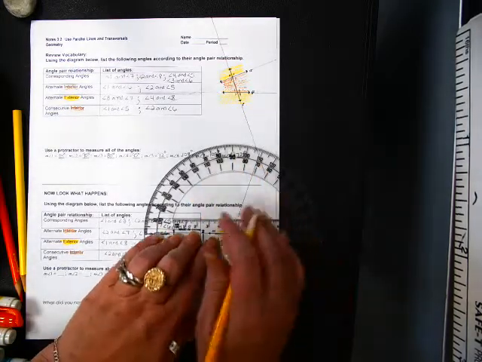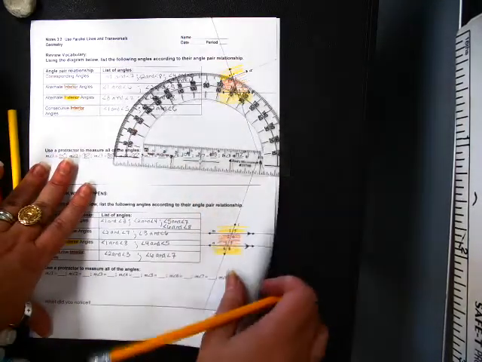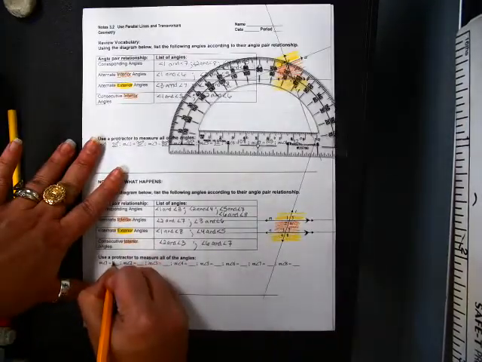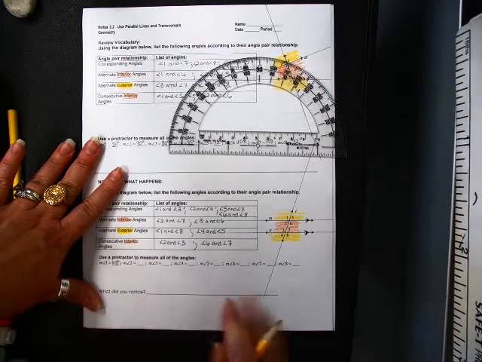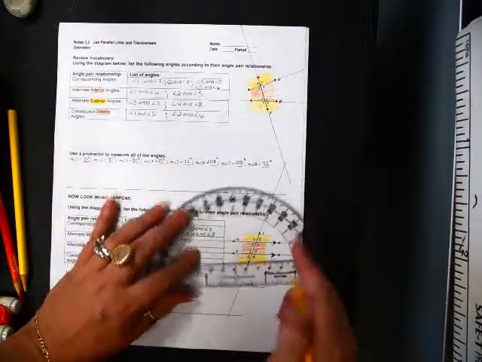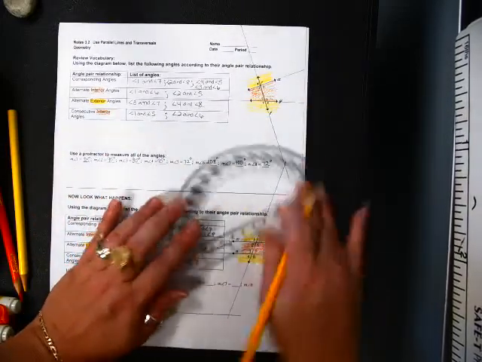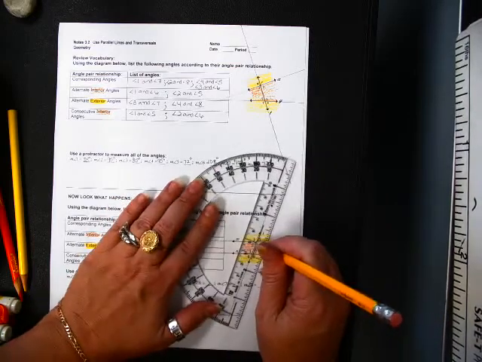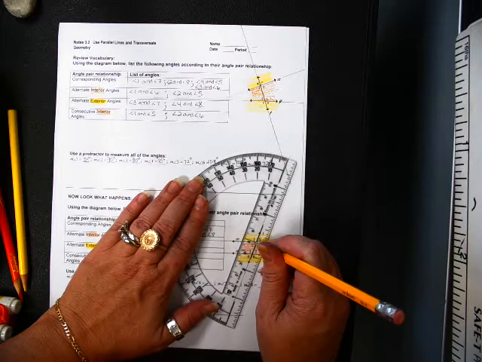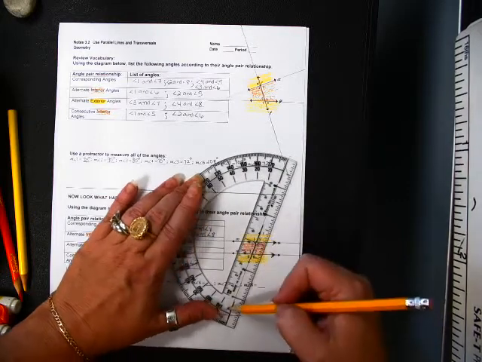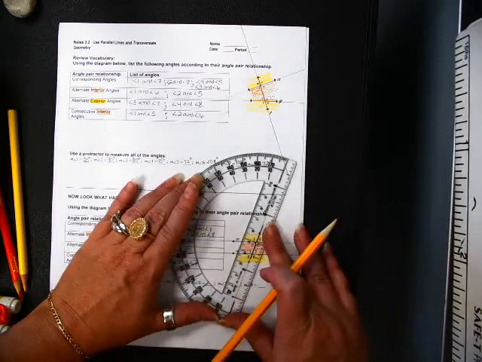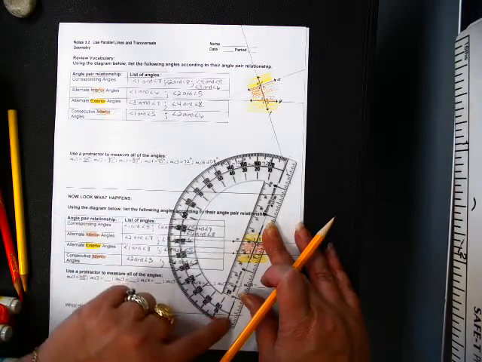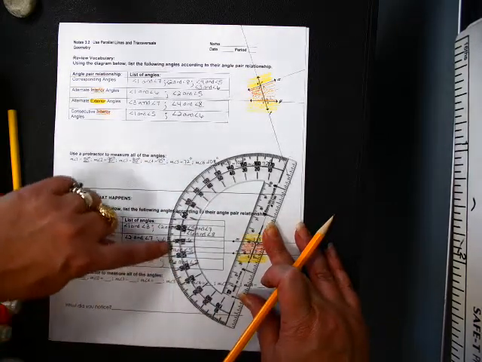When I measure all the way around, to me, that looks like 108. So angle 1 should be 108 degrees. Angle 2 is this acute angle down here, so I'm going to measure that one, line it up. So when I go around, there's 0 here. It's going to open up to here.